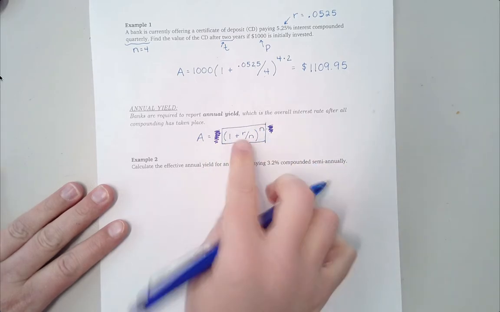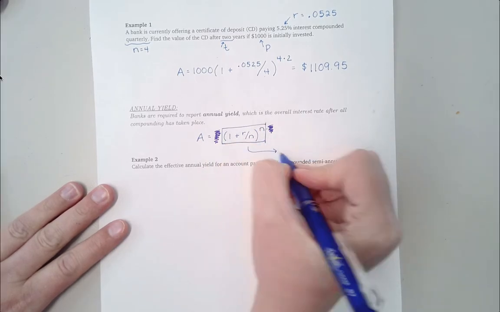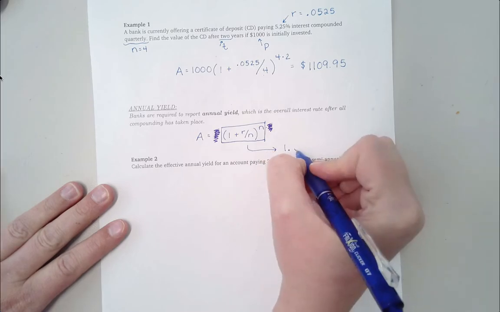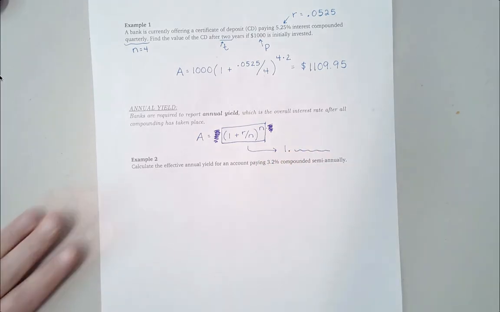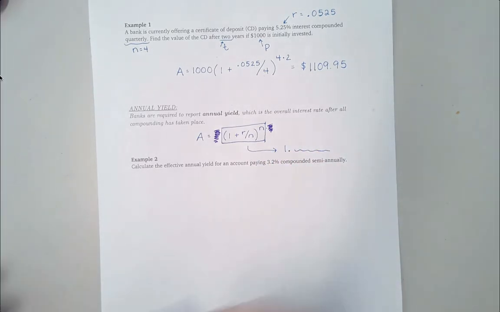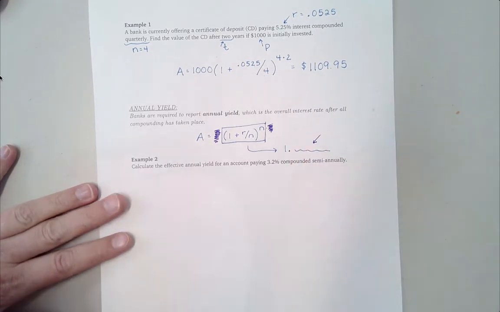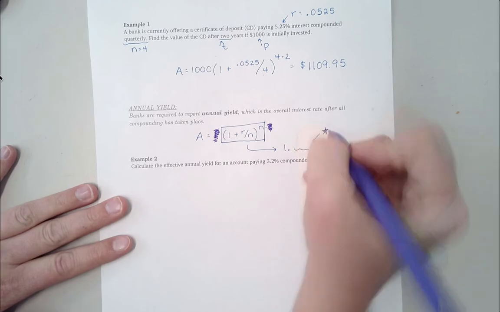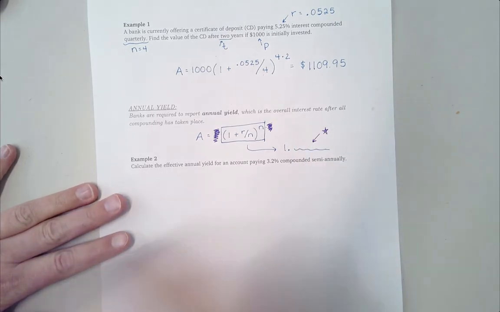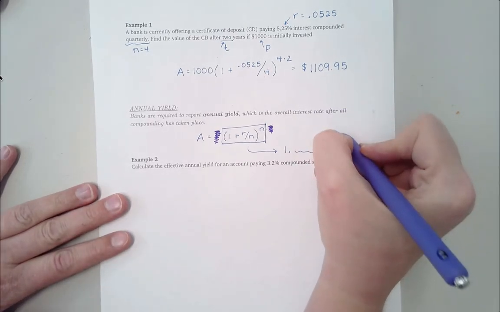When you do this calculation, you're going to get something like 1 point something something something something. Okay? This part right here, this decimal part, this is the part that I'm looking for. Okay? And we want to write this as, this would be the annual yield.